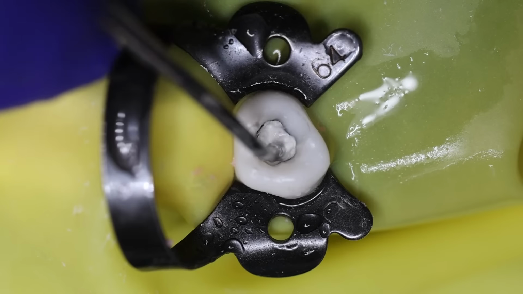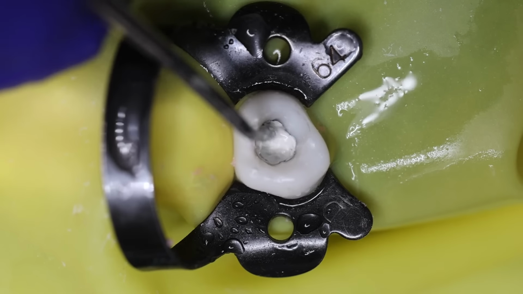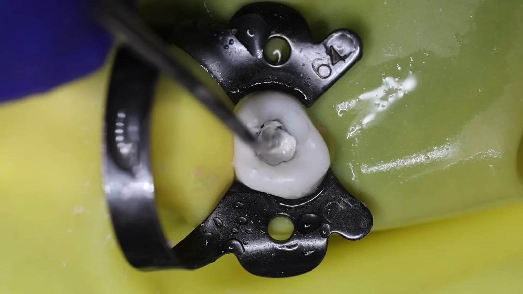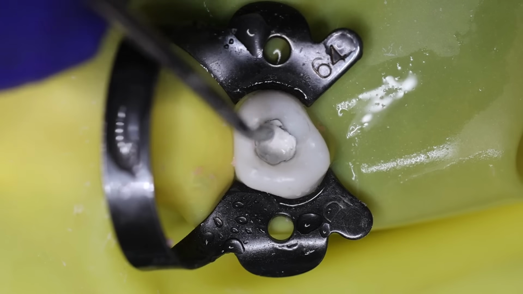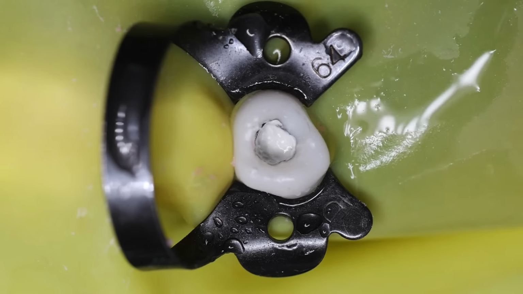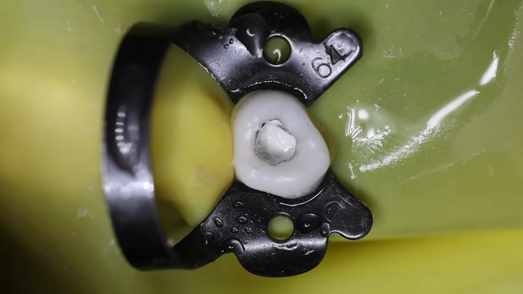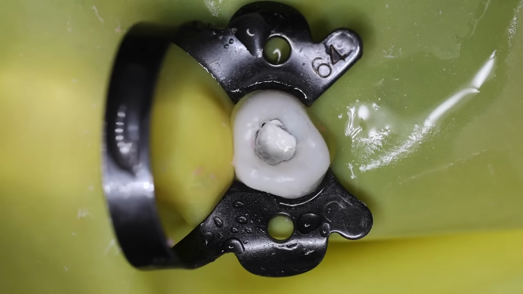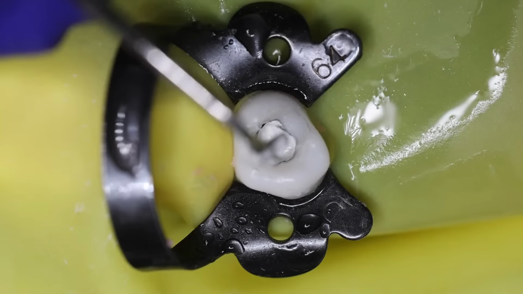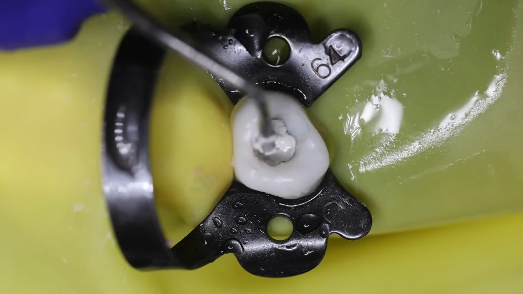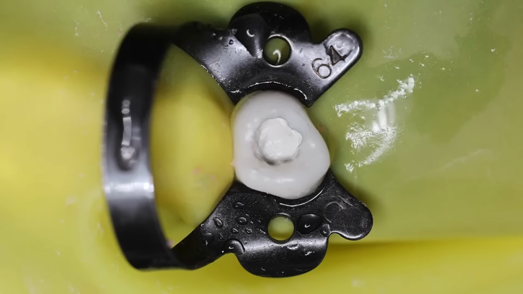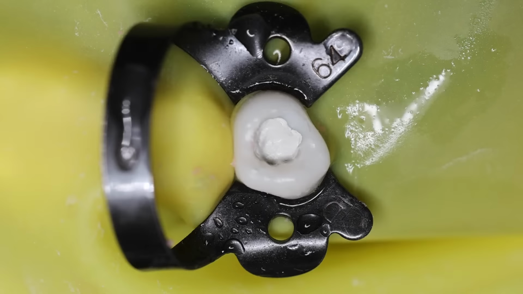This will be like 2 mm of increment that we are placing. Again we can take a little bit more. Remove any excess if there is.